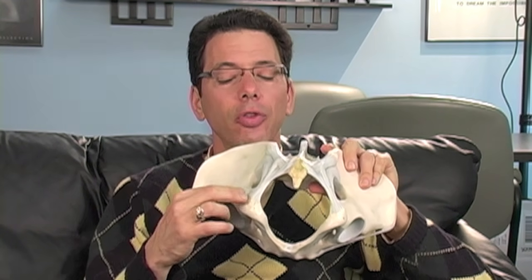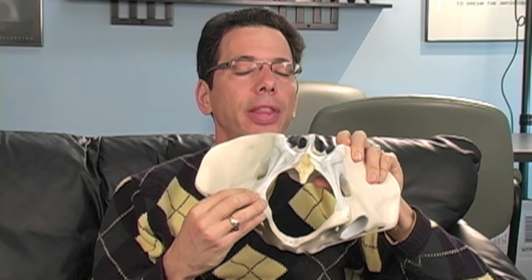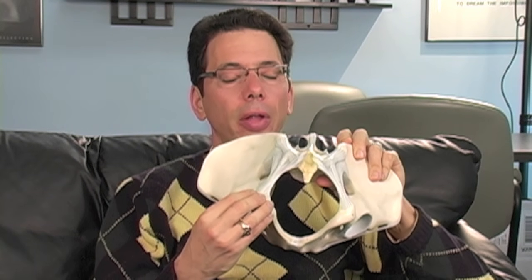So ischial tuberosity pain can have many causes. The most common cause is you have pain at the origin of the hamstring muscle. So when a person contracts their hamstring, if it causes them ischial tuberosity pain, then it's caused by injury to the hamstring attachment. So I call that hamstring tendinosis.